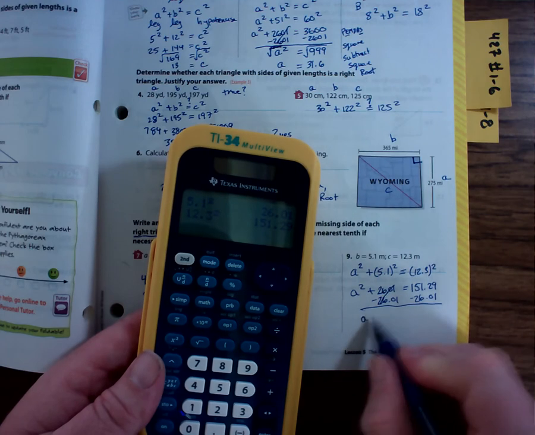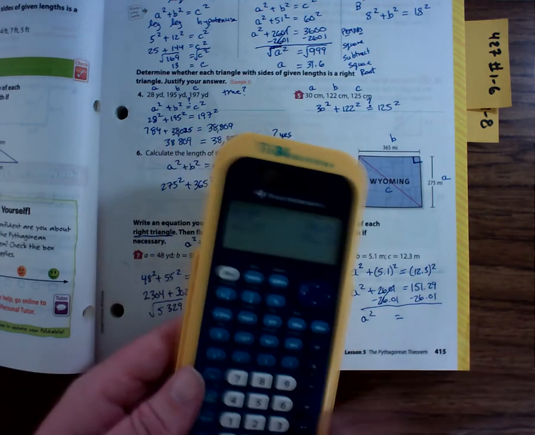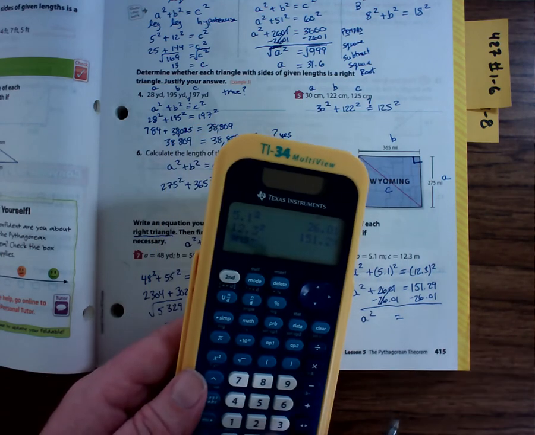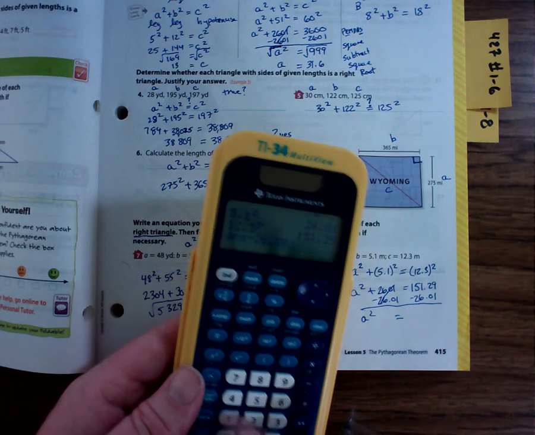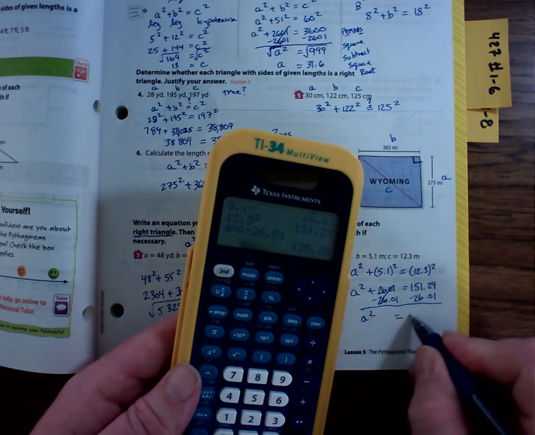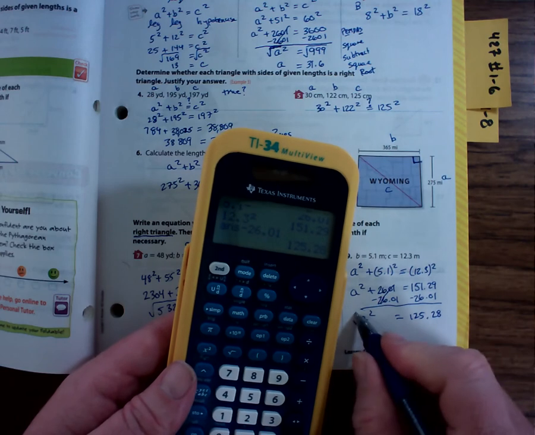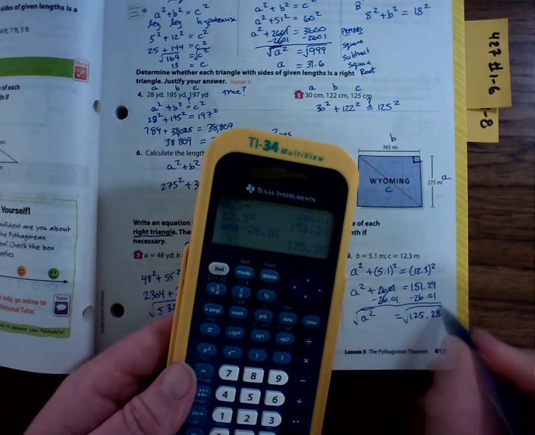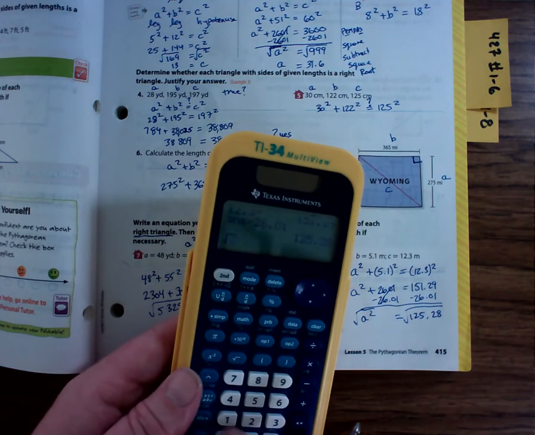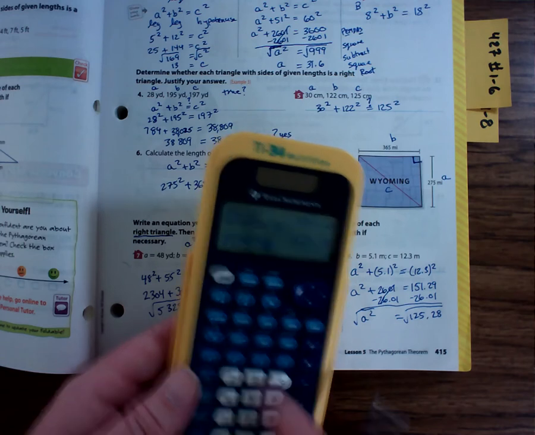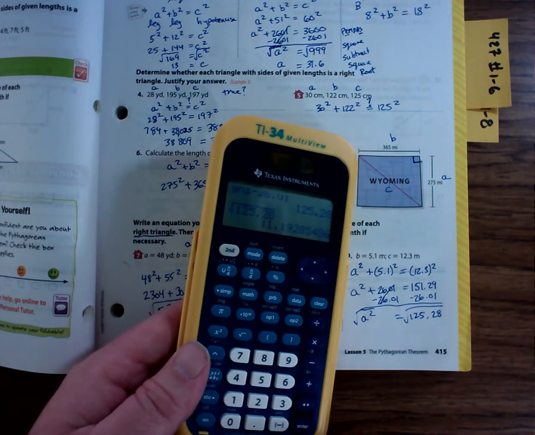And I solve it for A squared, 26.01, 125.28, and finally I take the square root. And I get 11.2.